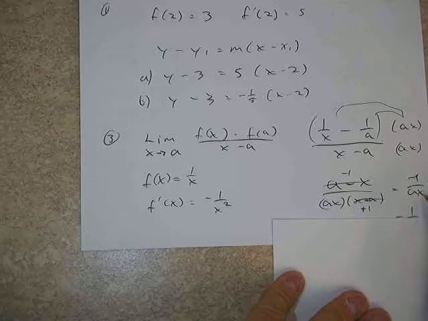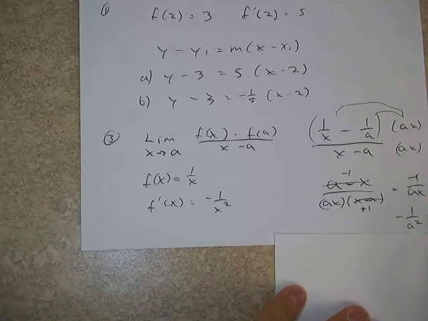Okay, and keep in mind that we're doing the limit as x approaches a. So if we plug an a in there, we're going to have negative 1 over a what? Negative 1 over a squared.